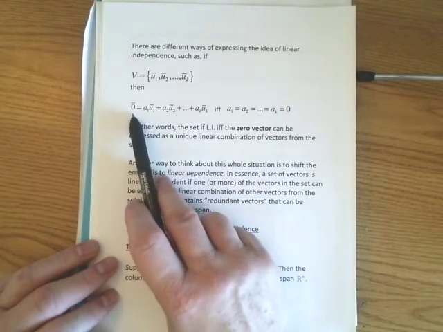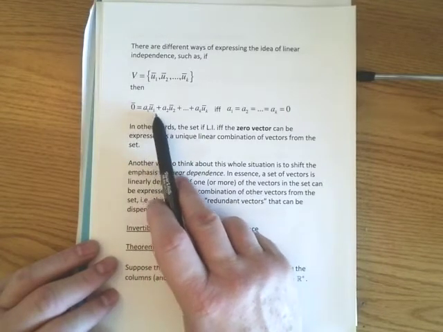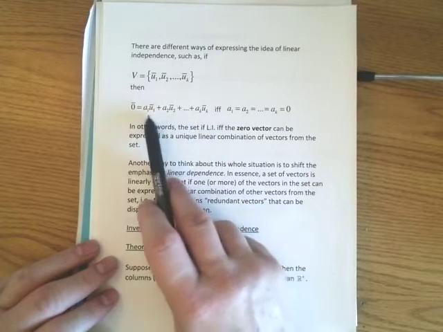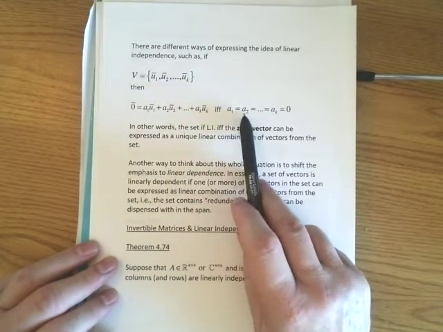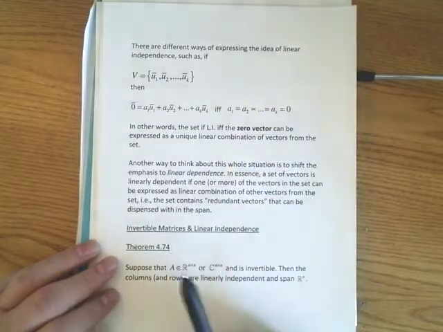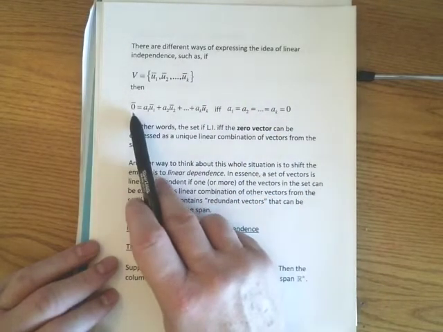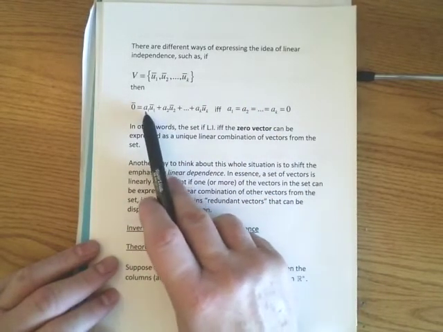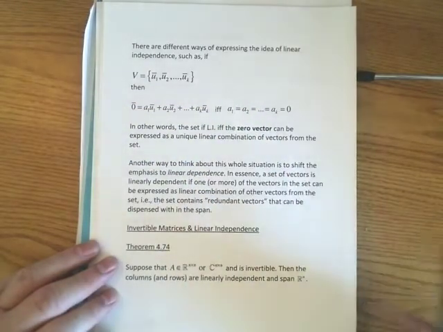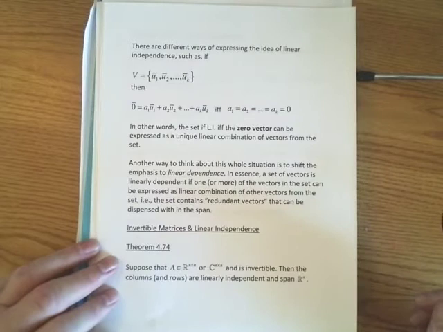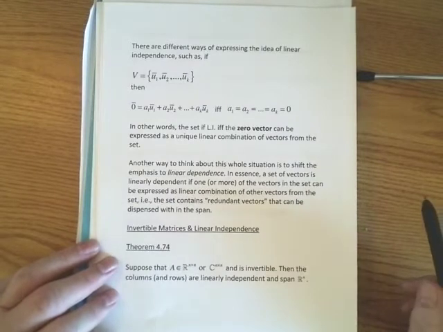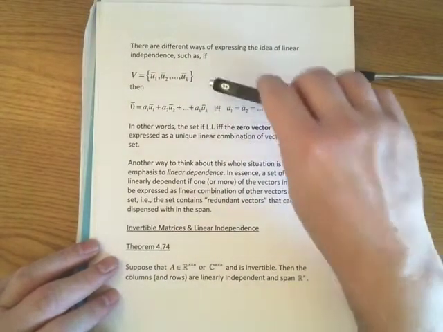The zero vector can be expressed as a linear combination of the vectors of V if and only if all the scalars are zero. So the only way to get the zero vector is for all the scalars to be zero. That's equivalent to this set of vectors being linearly independent. We can show that these actually mean the same thing.